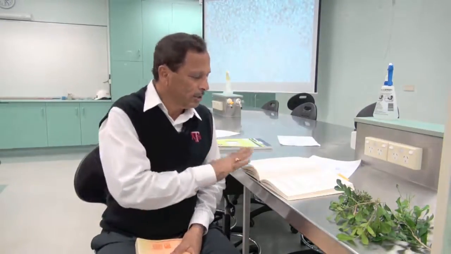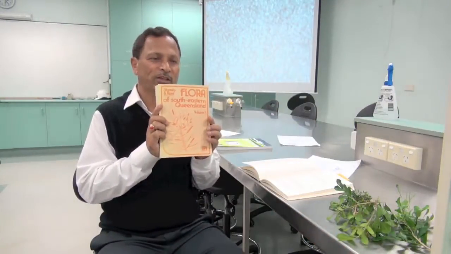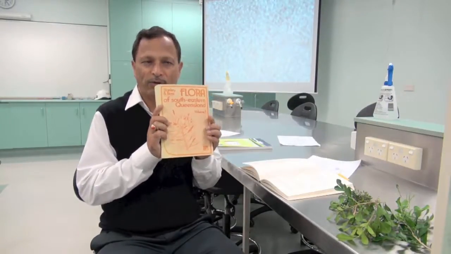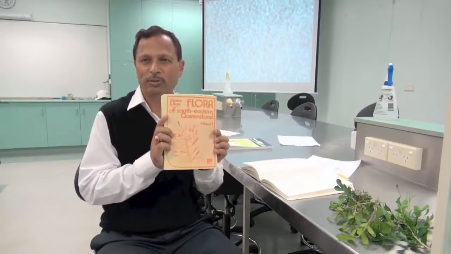So this process will take you to the genus level. If you want to go further down to the species level, you need to refer to this book, which has got the description for individual species within the genus. And for this class, you don't need to go to the species level. You can finish up with the information given to you using your plant identification manual.